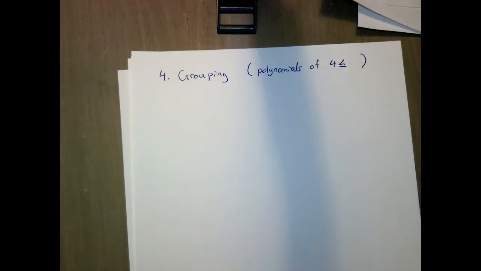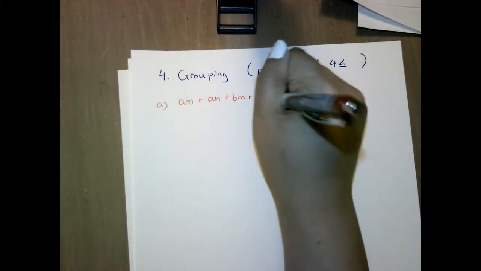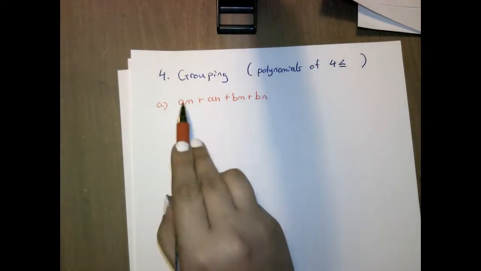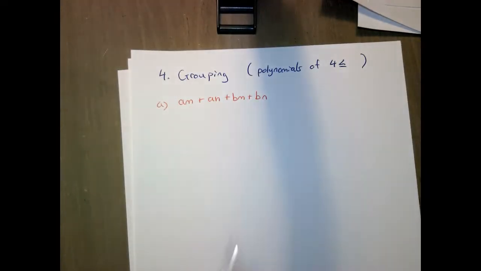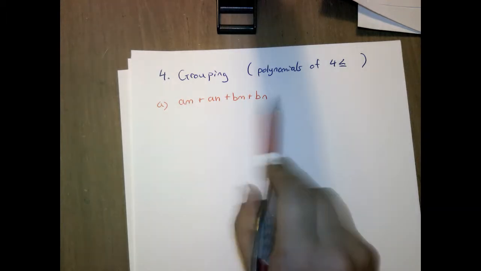So let's look at the example am plus an plus bm plus bn. This is a polynomial where all 4 terms don't really have anything in common with all of them, right?